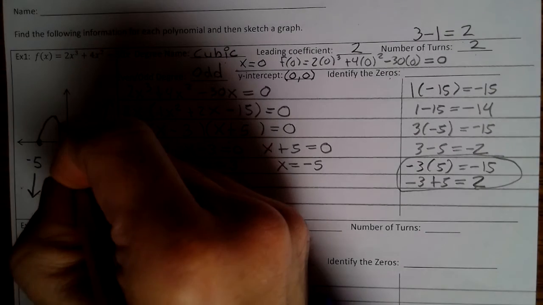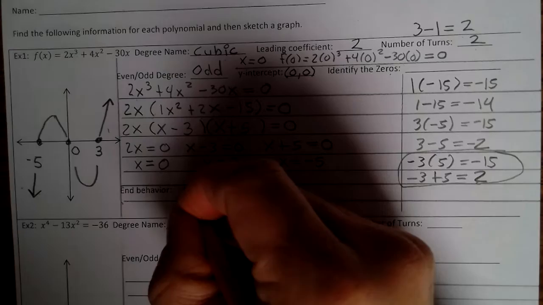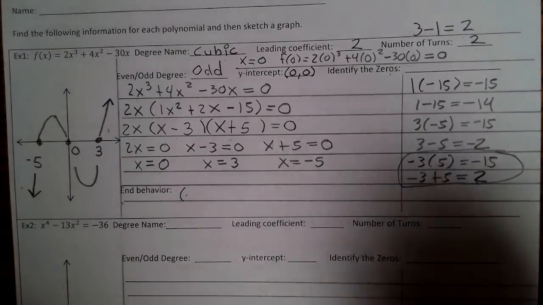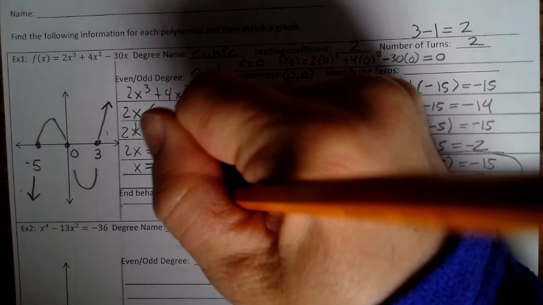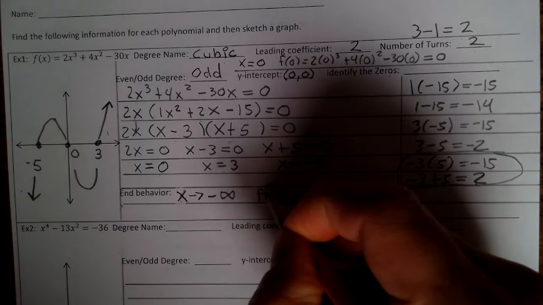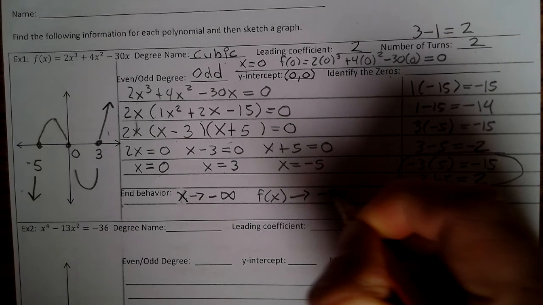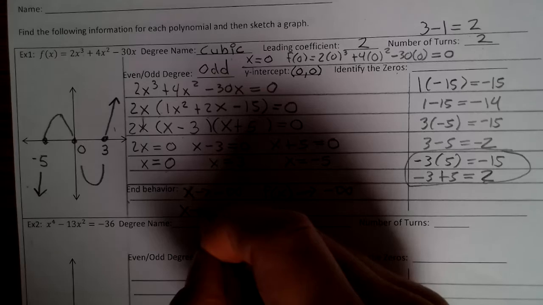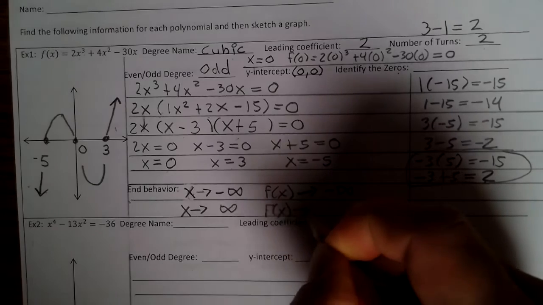Okay. So our end behavior, it is as x approaches negative infinity, going this way, f of x approaches negative infinity. So as we go left, we go down. Okay, now as x approaches positive infinity, so we're going to the right, f of x goes up. All right, go ahead and finish up example 1.